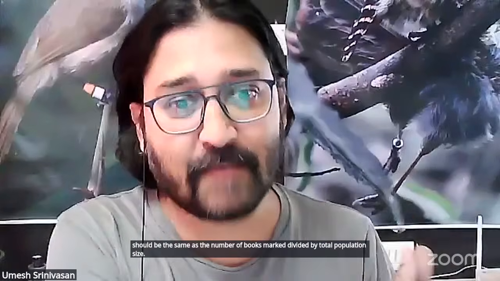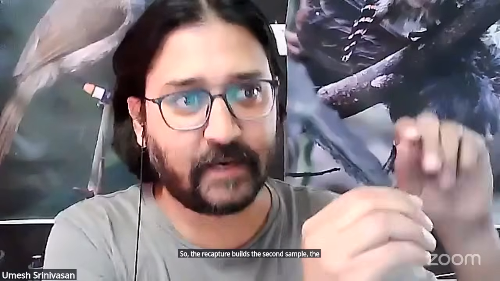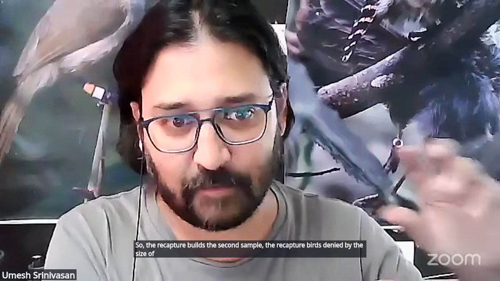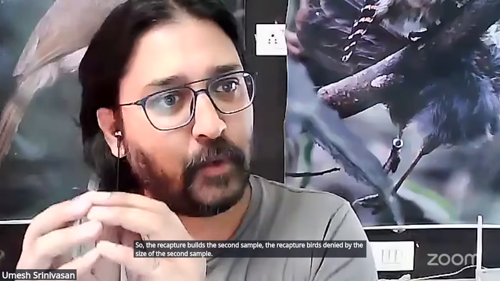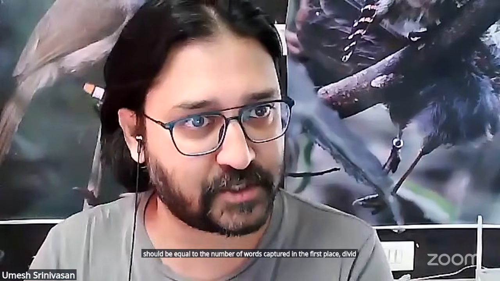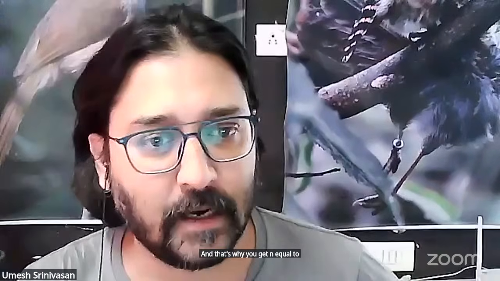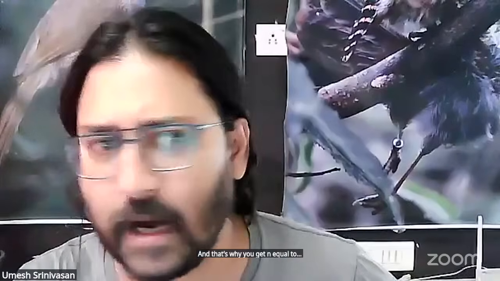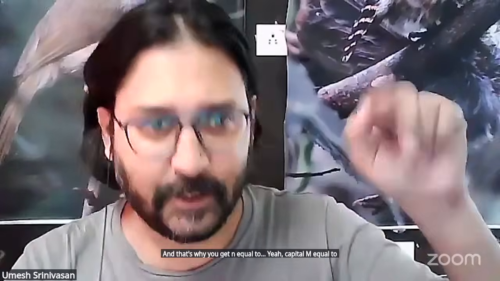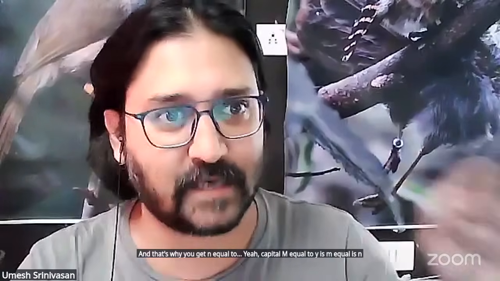So the recaptured birds in the second sample divided by the size of the second sample should equal the number of birds captured in the first place divided by the total population size. And that's how you get capital M equal to lowercase m into lowercase n divided by lowercase r.